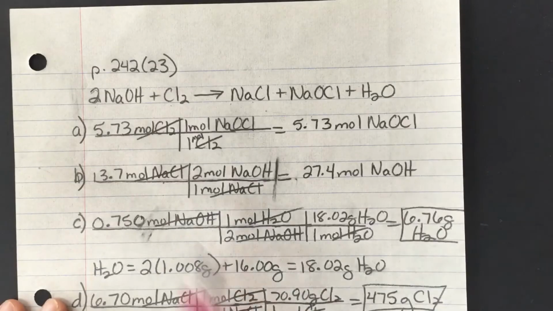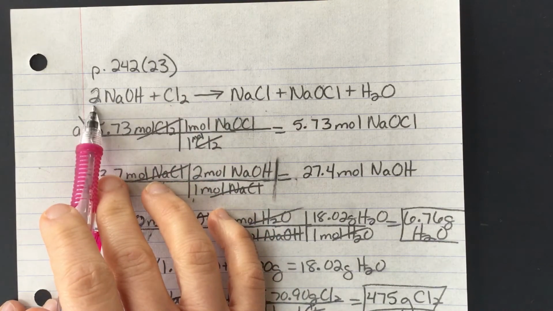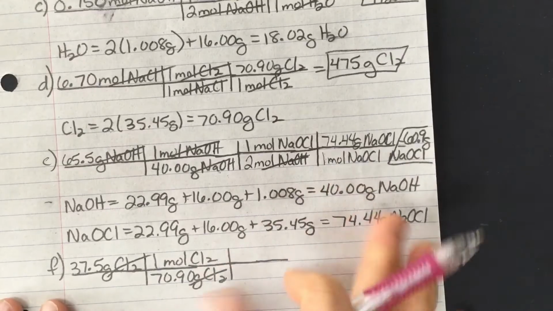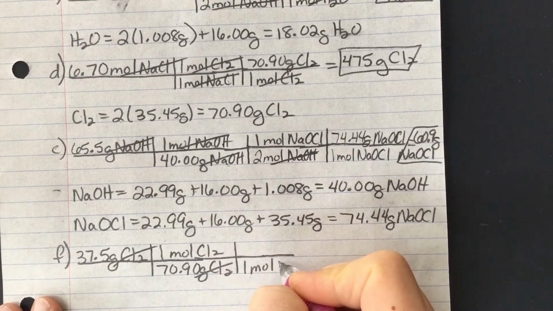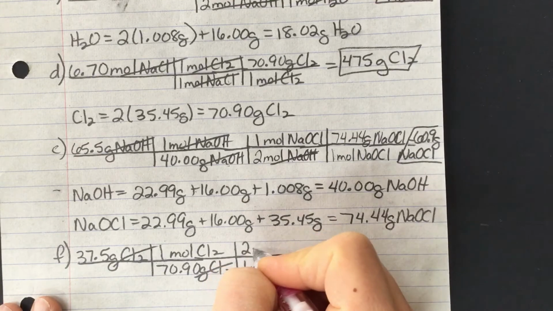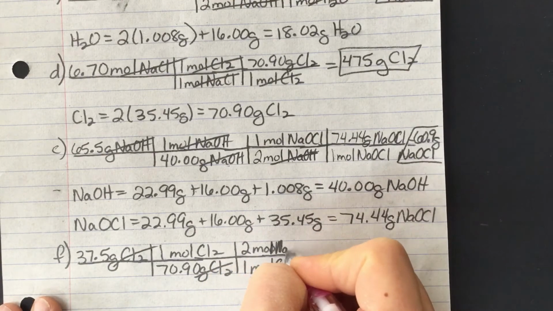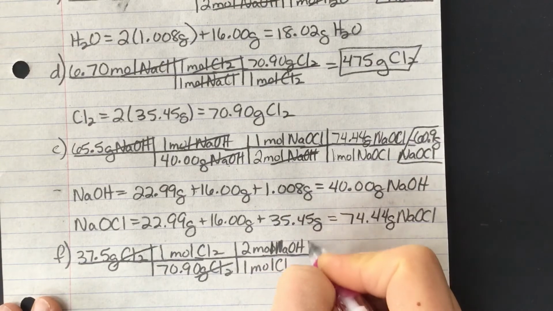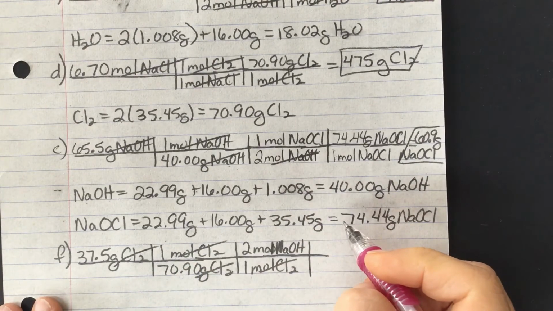Now I want to go from chlorine to sodium hydroxide. So if I look up here, chlorine 1, sodium hydroxide 2. So my mole ratio is 1 mole of chlorine to 2 moles NaOH. That cancels.